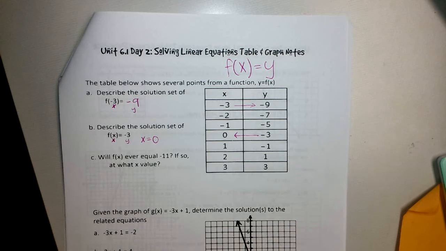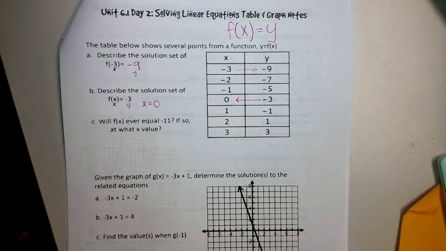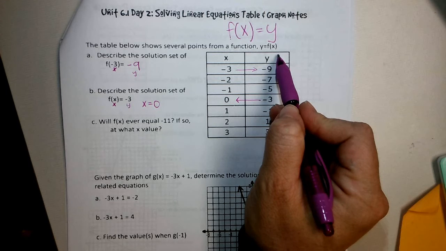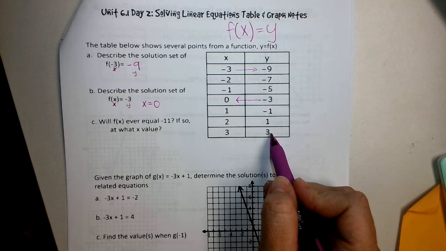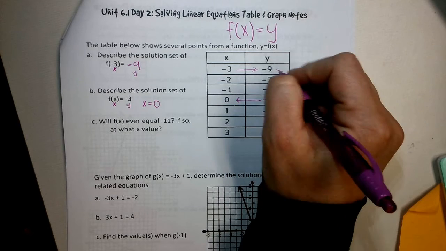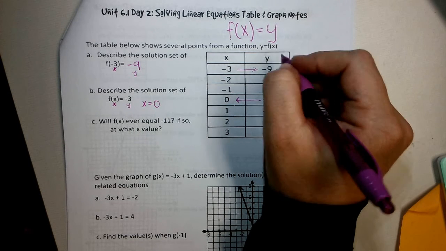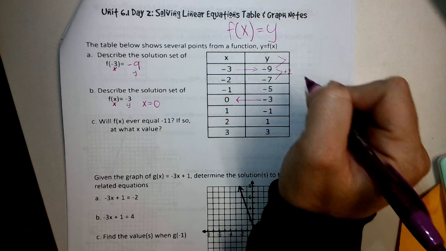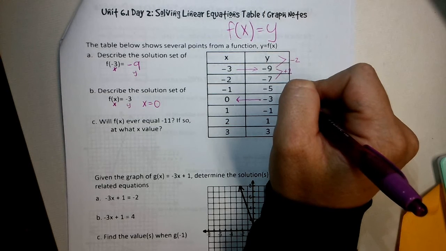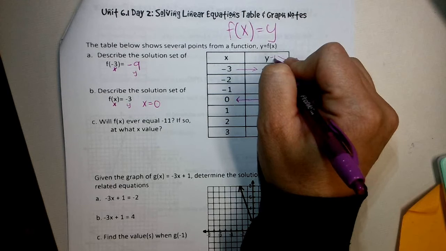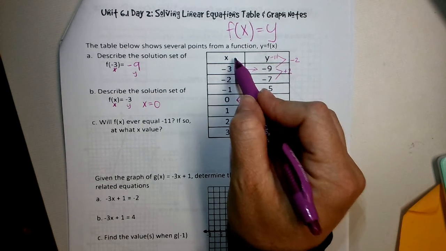Then it says, will f of x ever equal -11? Well, could it equal -11 up here? Yeah. What is this counting by? Go to the positives. How do you get from 1 to 3? 2. Is -9 plus 2 -7? Yes. So what if I wanted to go backwards? I wouldn't add, I would subtract. What's -9 minus 2? -11. So will it equal -11? Yes. And what will the x value be if I go up one more? -4.